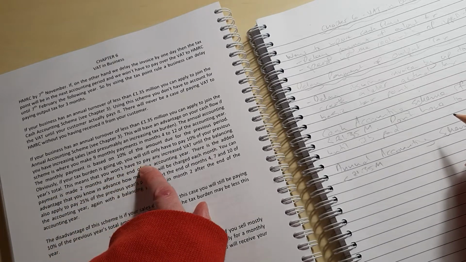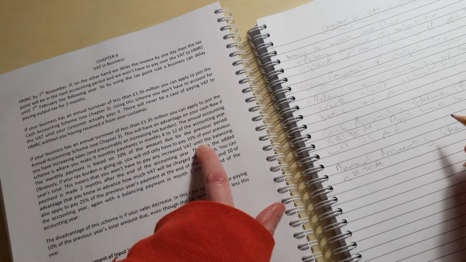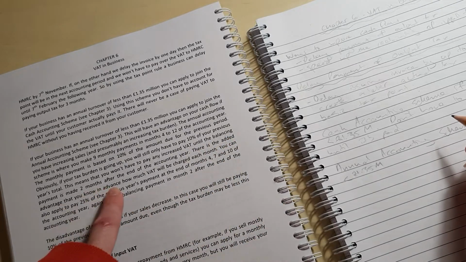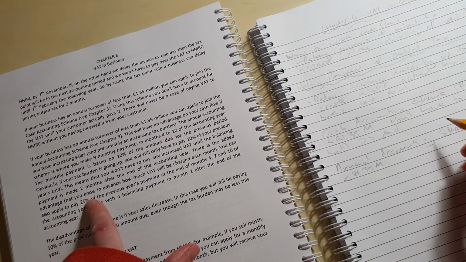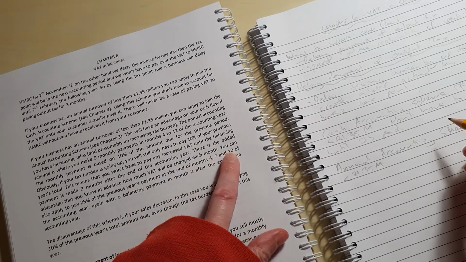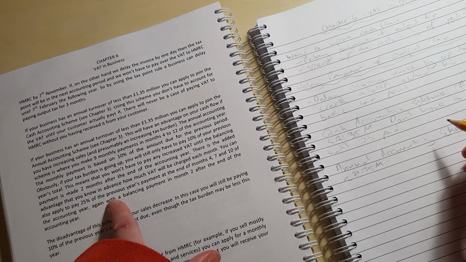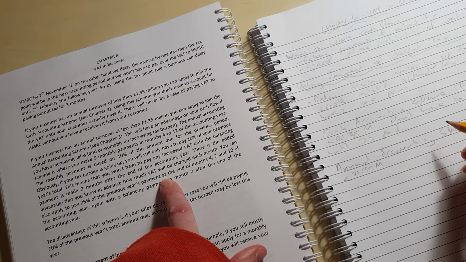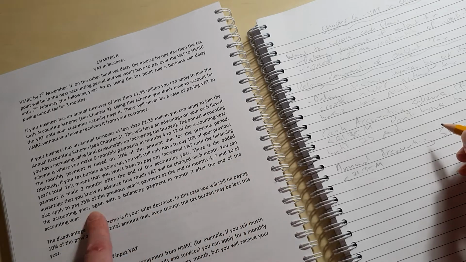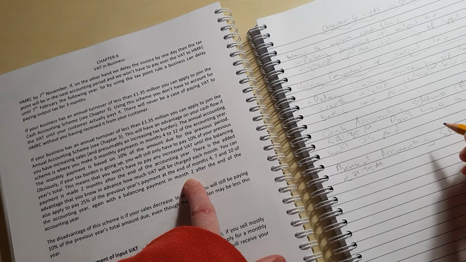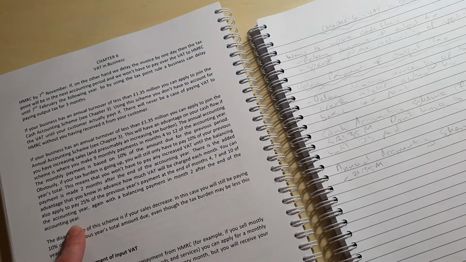This means that you won't have to pay any increased VAT until the balancing payment is made 2 months after the end of the accounting year. There is the added advantage that you know in advance how much VAT will be charged each month. You can also apply to pay 25% of the previous year's payment at the end of months 4, 7, 10 of the accounting year, again with a balancing payment 2 months after the end of the accounting year.